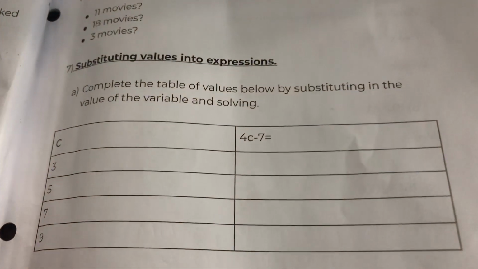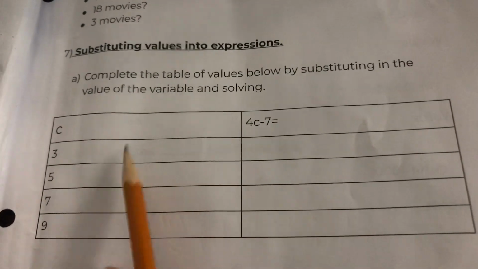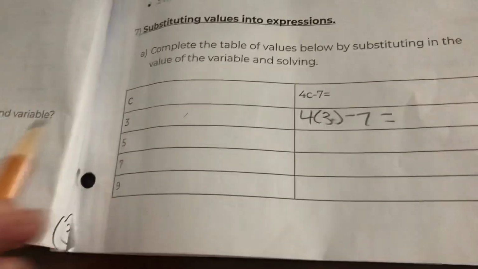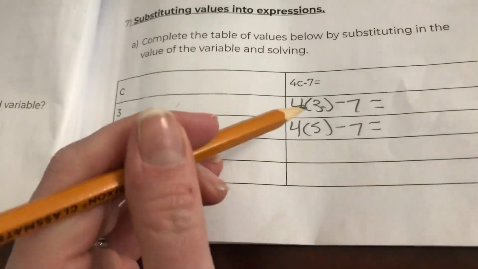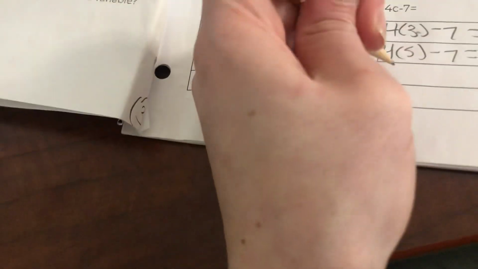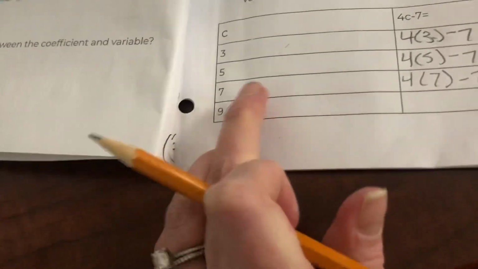This one, substituting values into expressions. So you're just going to take what C equals and you're going to plug it in. So you're going to go 4 and then in brackets 3, take away 7 equals. So I'm just substituting the C with the number and then solving. So 4 times 5, take away 7. C equals 7. So all I'm doing, you can notice, is replacing C with what C equals.